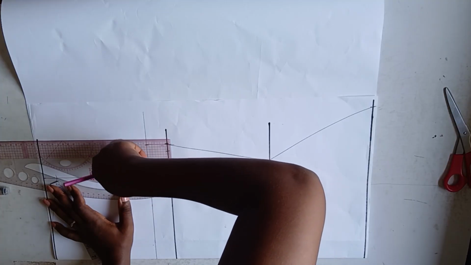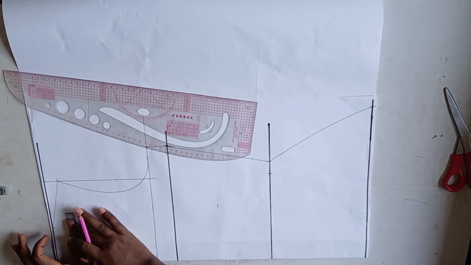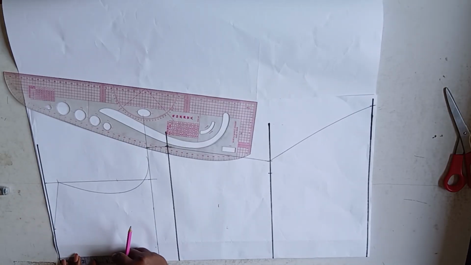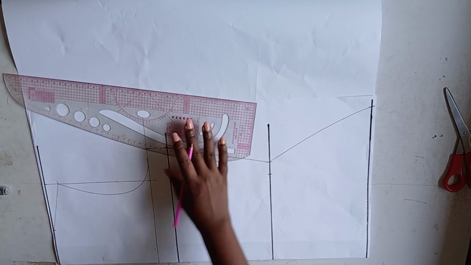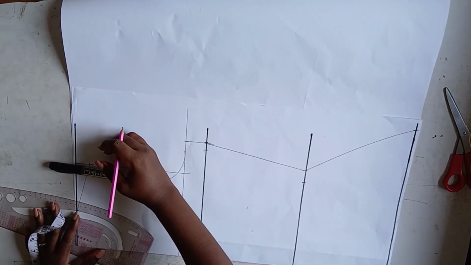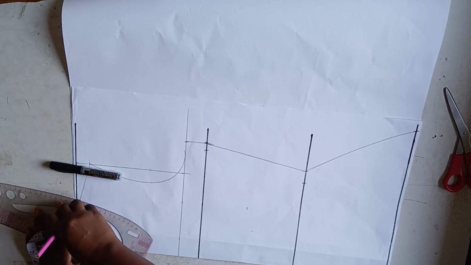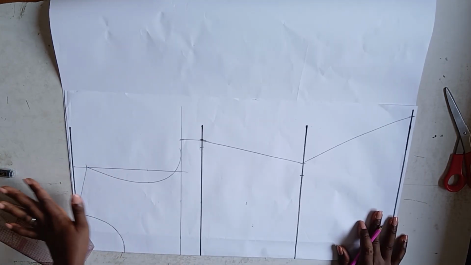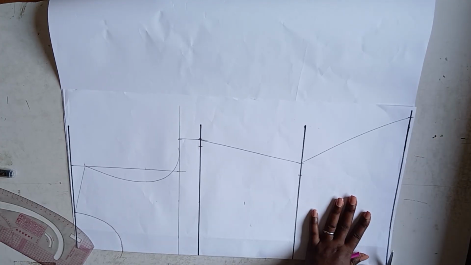Like this. So for the neckline, I'm going to be using 3 inches as the wideness of the neck. Then I'll be using 3.5 as the depth of the neck. So mark it out like this. So this is what the blouse is going to look like. So we'll cut it open before we do the asymmetric on the hemline.